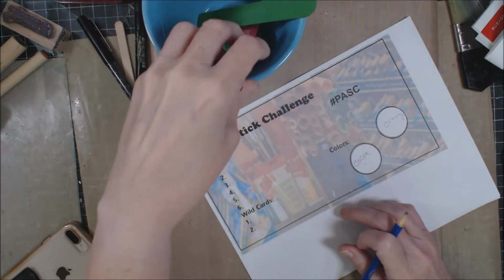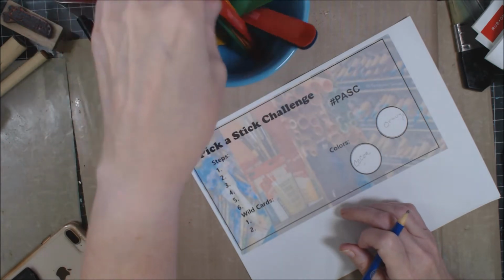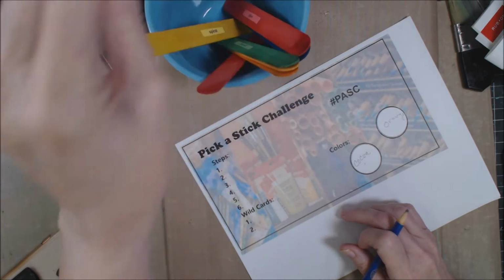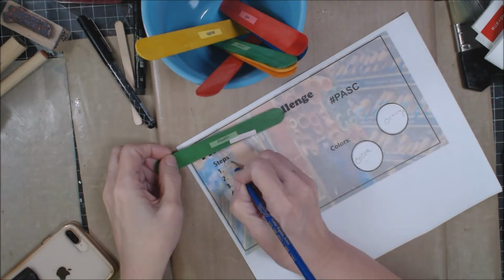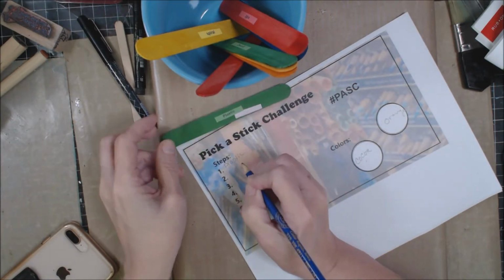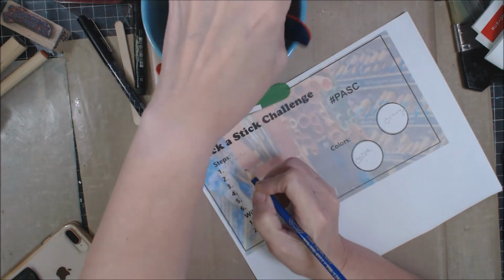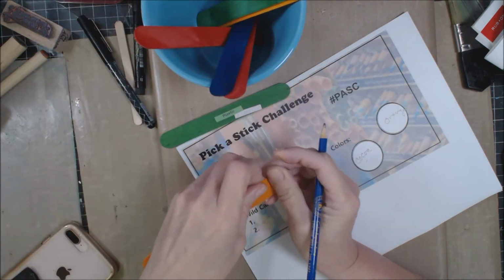So now I just mix them up and put them down here. And we're going to pull plastic. And grab another stick, card.